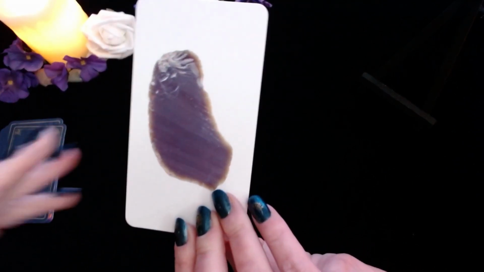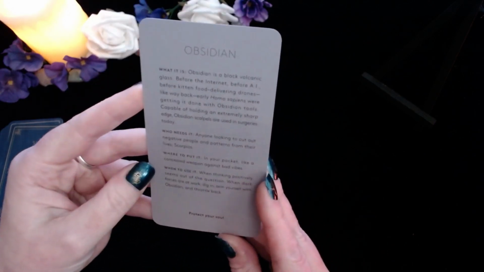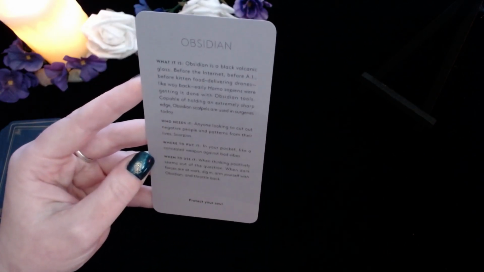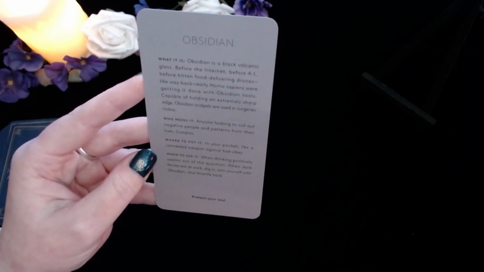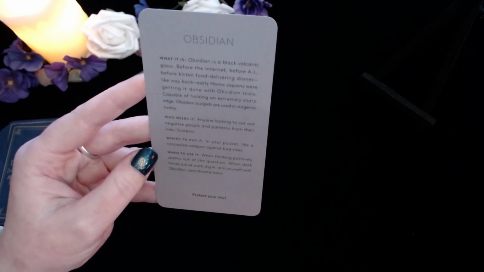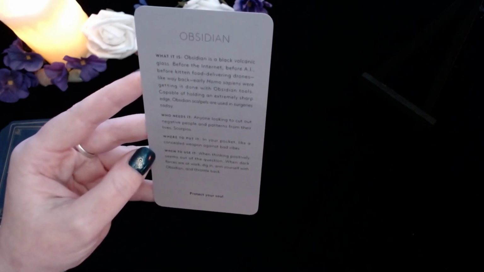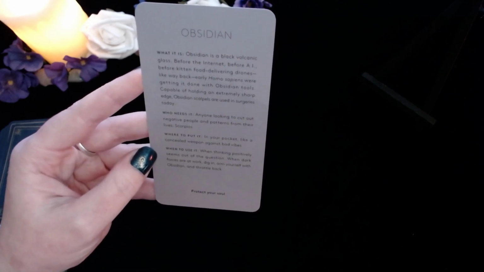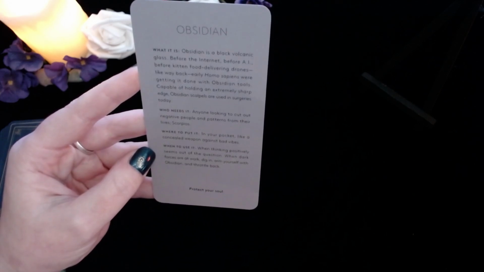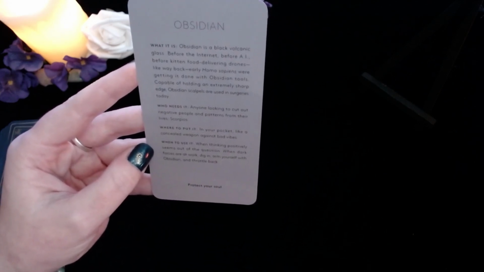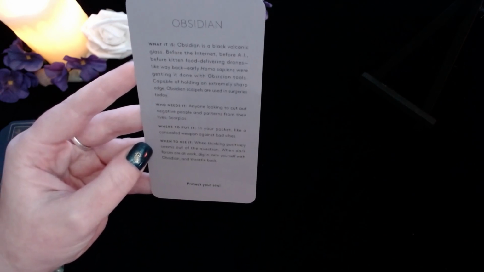So you chose Obsidian. What it is: Obsidian is a black volcanic glass. Before the internet, before AI, before kitten food delivering drones, like way back, early Homo sapiens were getting it done with obsidian tools. Capable of holding an extremely sharp edge, obsidian scalpels are used in surgeries today. Who needs it? Anyone looking to cut out negative people and patterns from their lives.